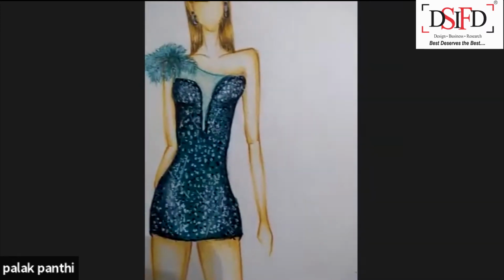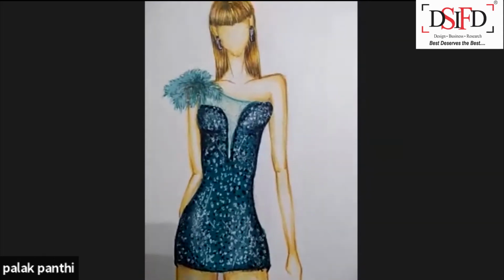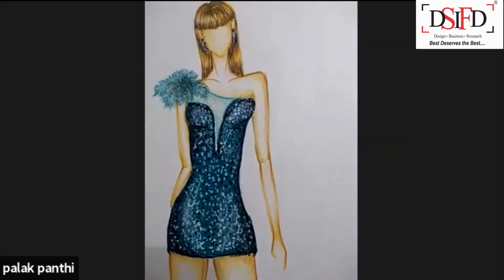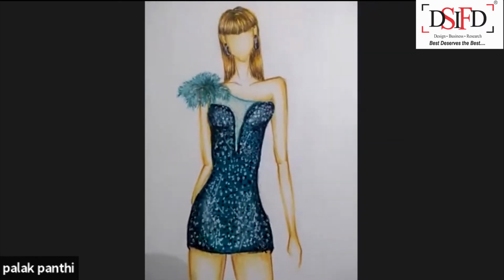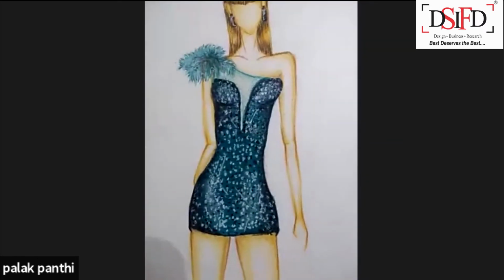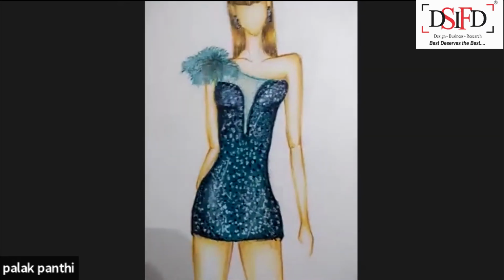This is sequence. Sequence में what happens is जो आपके highlighted portions होते हैं body पे, वहाँ पे ज़्यादा sequence highlight होता है, ज़्यादा shine होता है. And जो थोड़े से hidden parts होते हैं, flat होते हैं, वहाँ पे कम होता है.